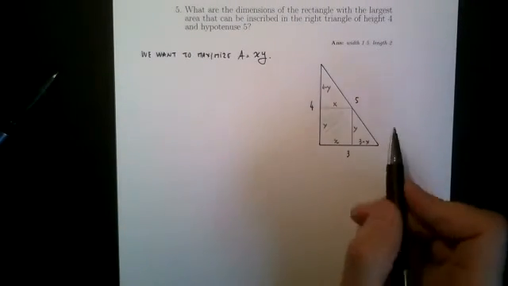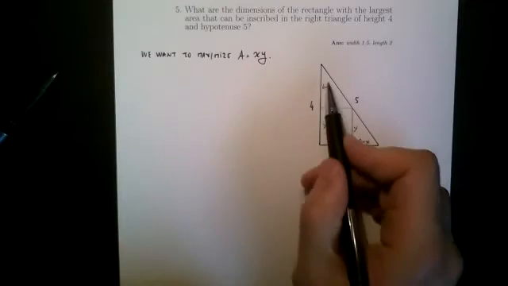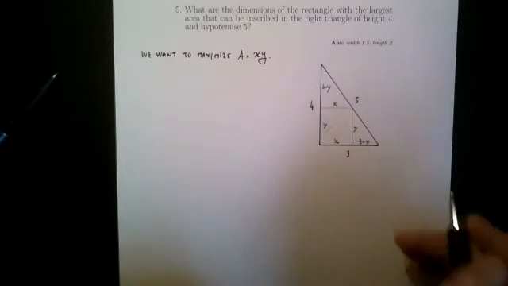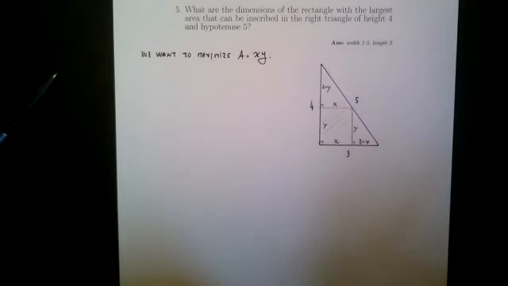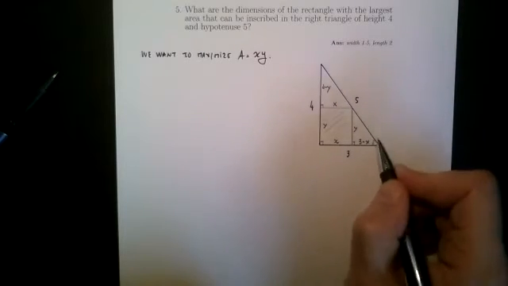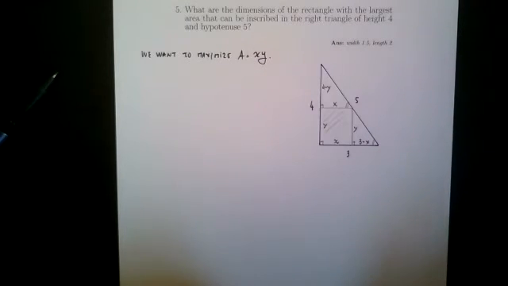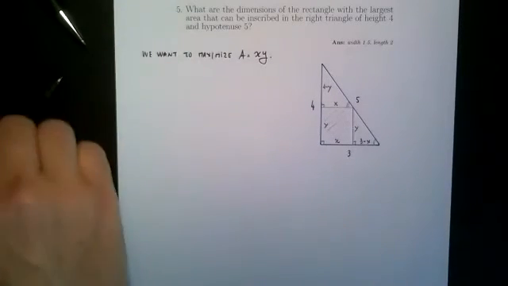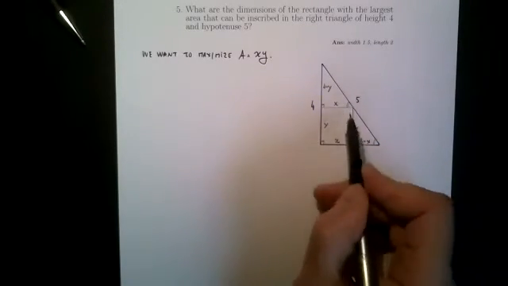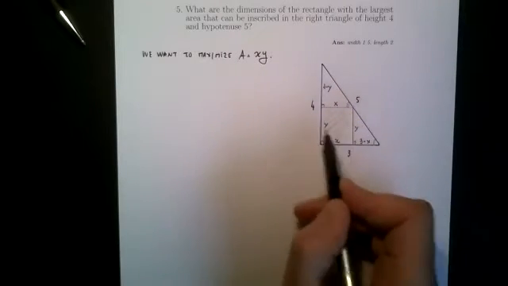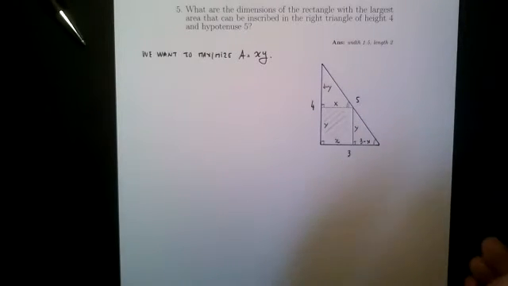There's 3 of them, right? There's this one here, the small one up here, and the big one. All 3 are similar triangles because, as you see, angle, angle. So the two small ones are similar to the big 3, 4, 5 triangle.